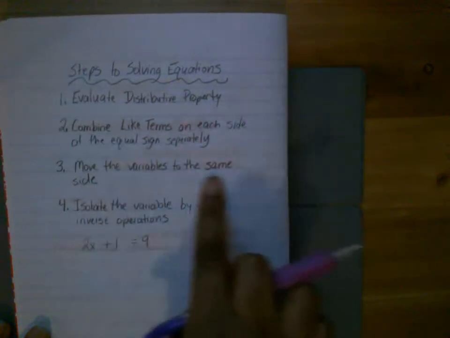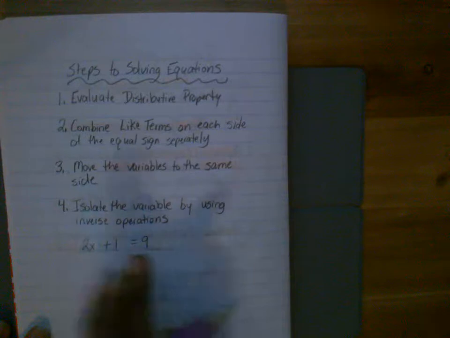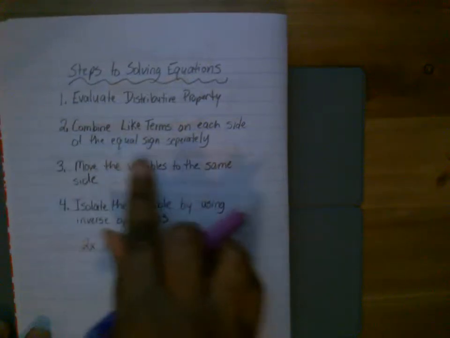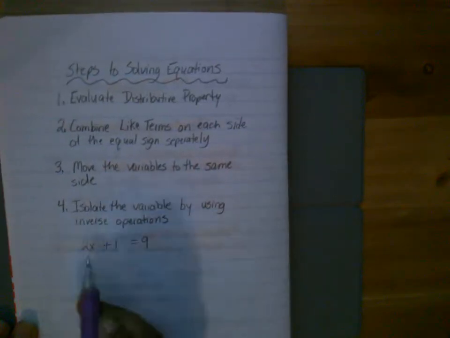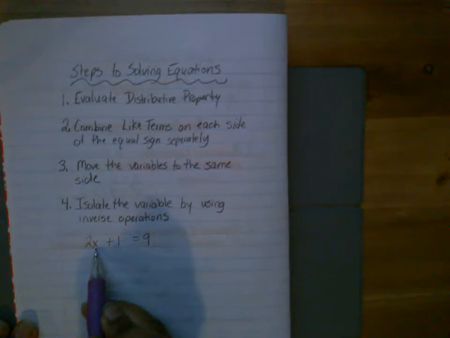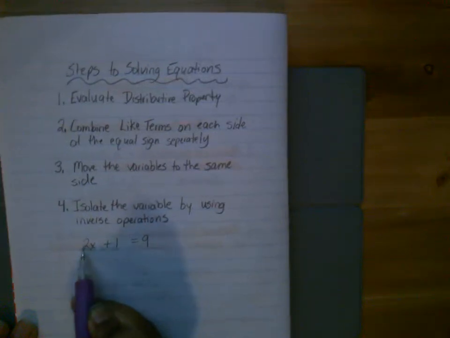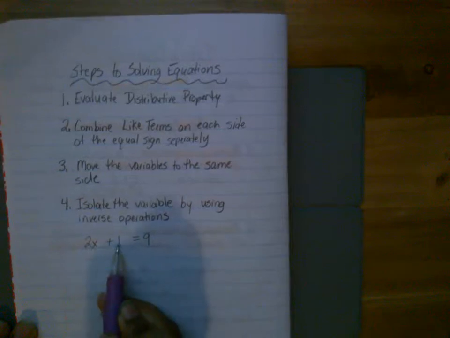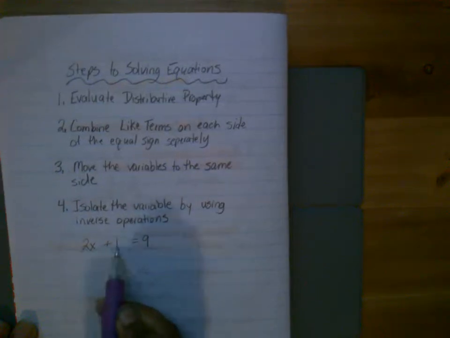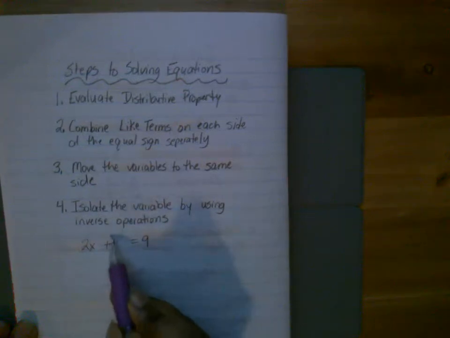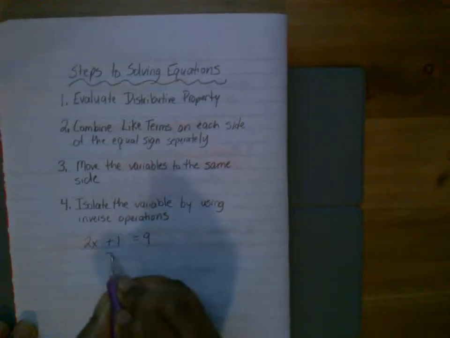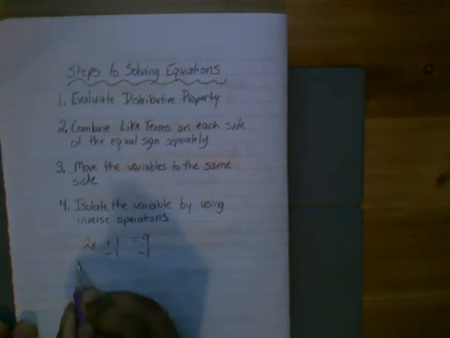The third step is to move the variables to the same side. I don't have variables on both sides of the equation. I only have it on this side. So skip step 3. The last and final step is to isolate the variable to get x by itself. In order to get this x by itself, I have to get rid of the 2 and the 1. I get rid of all numbers that I can add or subtract first. So since this is a plus 1, I'm going to get rid of it by subtracting 1 on both sides. So I want to get rid of it first.